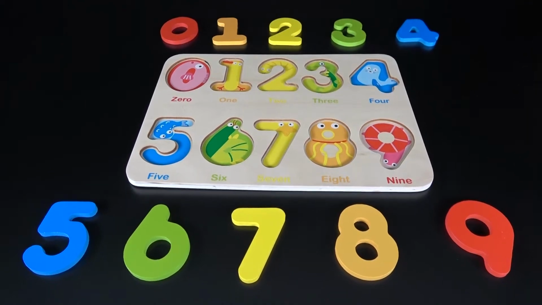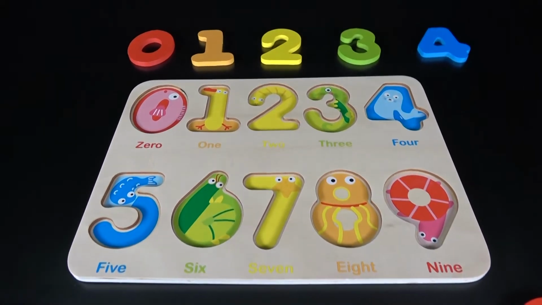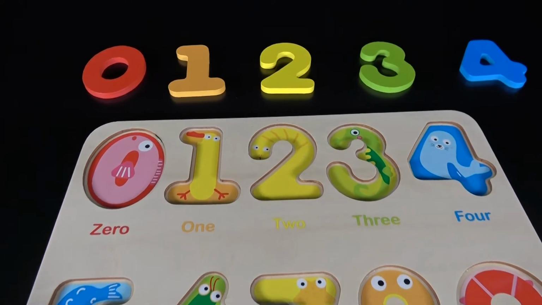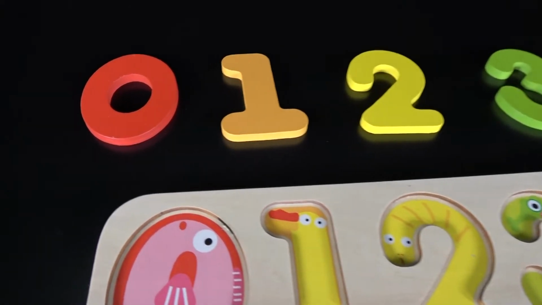Hello, my friends! We will learn numbers, shapes, and letters! Wow, this will be fun! Let's get started!